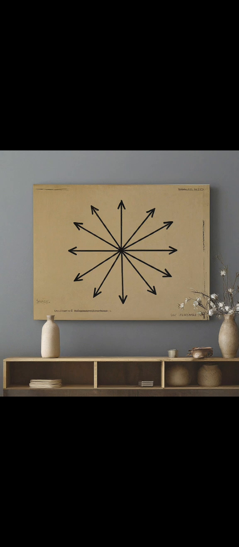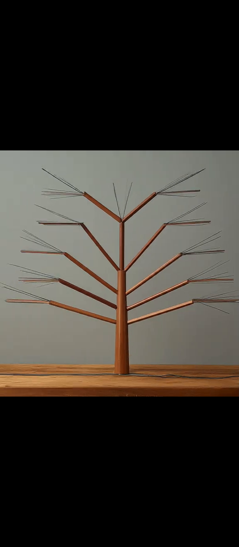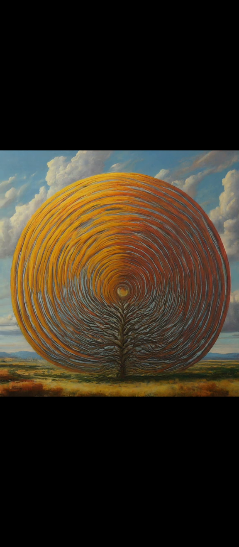Graph algorithms. 15. Breadth first search, BFS, is a graph traversal algorithm that visits all vertices in a level-by-level manner. 16. Depth first search, DFS, is a graph traversal algorithm that explores as deeply as possible along each branch before backtracking. 17. Dijkstra's algorithm is used to find the shortest path between two vertices in a weighted graph.